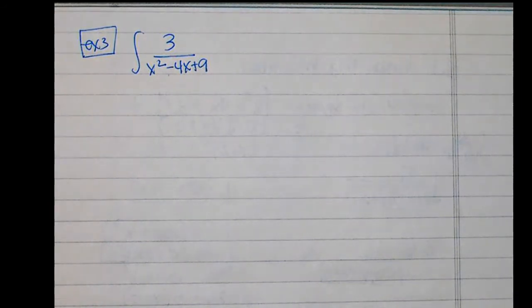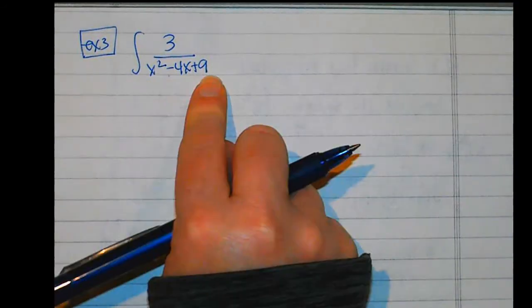So it's a rational function. You're not going to do long division because there's nothing big on the top. You don't have the derivative on the top, so it's not natural log. It's probably one of your arcs. It's tangent. Yay, the easiest one. So we need to complete the square on the bottom.